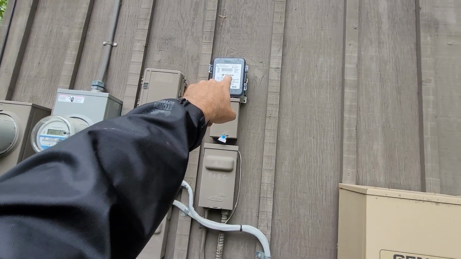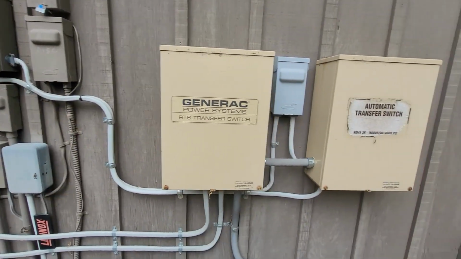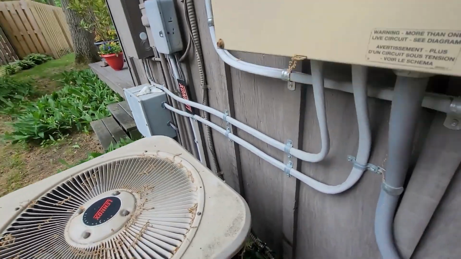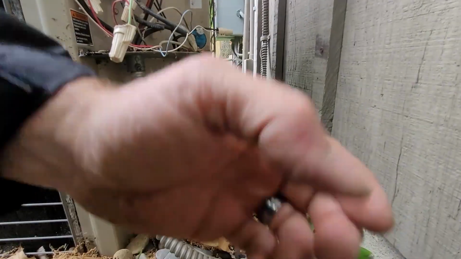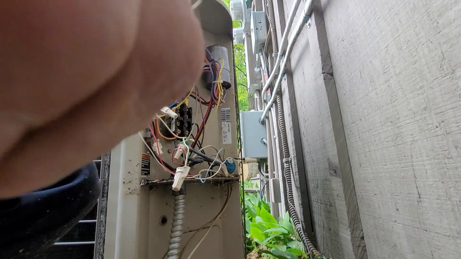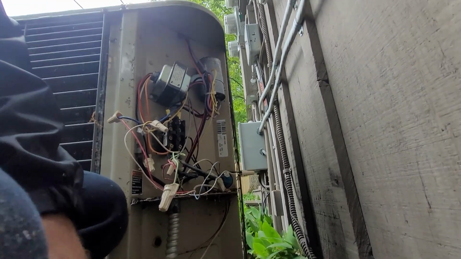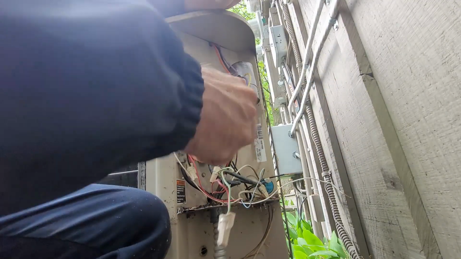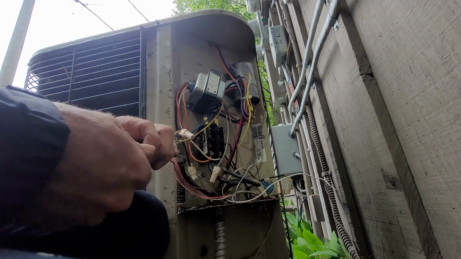Interruptible service, so that power company can break your connection to your condenser. Can you see what's going on? So we're going to bypass that right now.